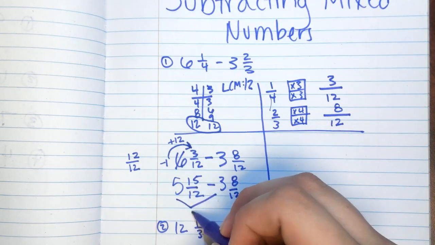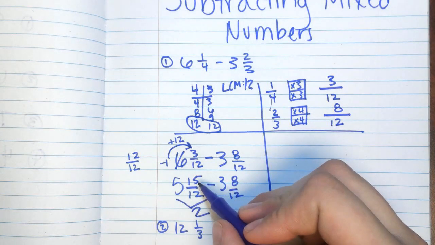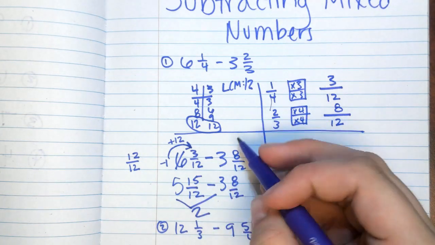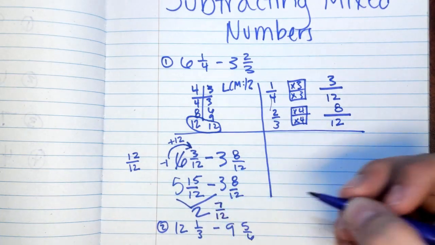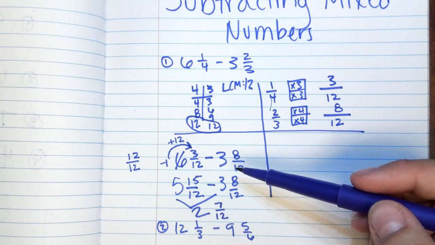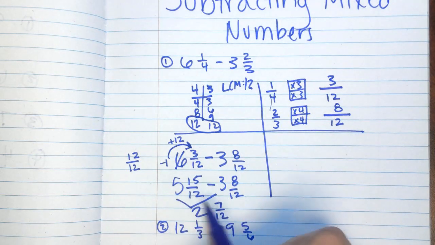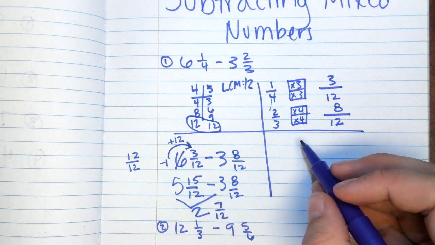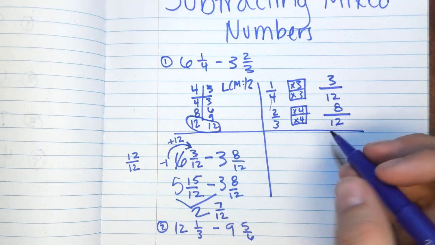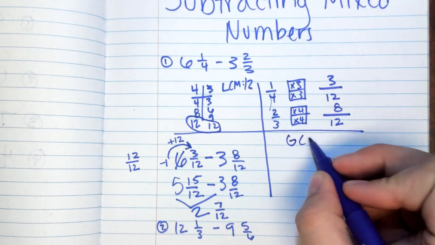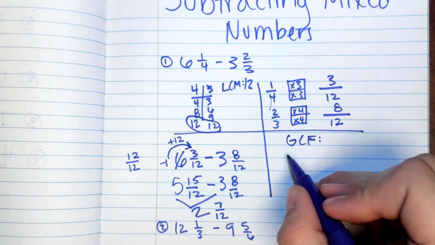5 minus 3 is 2. 15 minus 8 gives us 7/12. Wait, did I do that math wrong? Nope, 7/12. 2 and 7/12. So now I just need to make sure, is this an improper fraction? The answer is no, so I'm just going to find my GCF. If it was an improper fraction, though, I would need to divide.